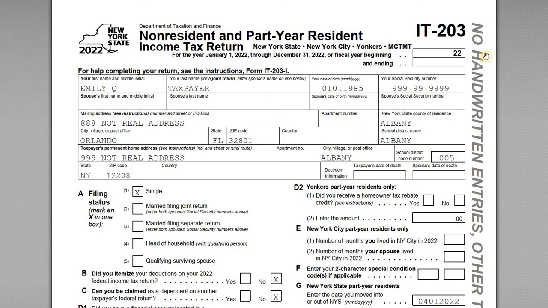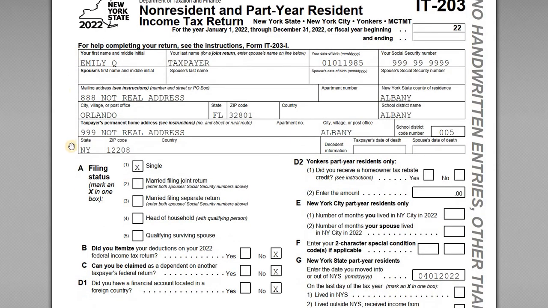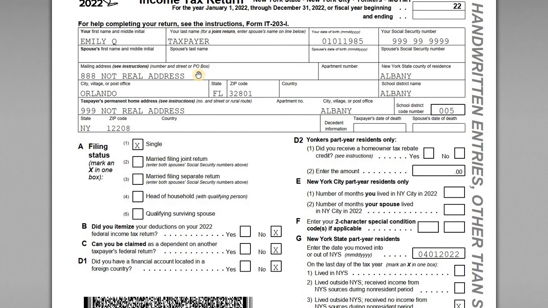All right, so we've got the IT-203 here. The first section, we want to complete information on the taxpayer. So you would put first name, middle initial, last name, the date of birth of the taxpayer, and then the mailing address should be your current mailing address. So Emily's put down her address here in Orlando, Florida.